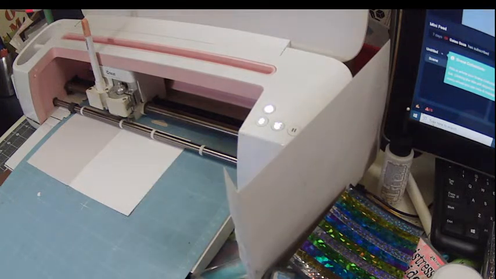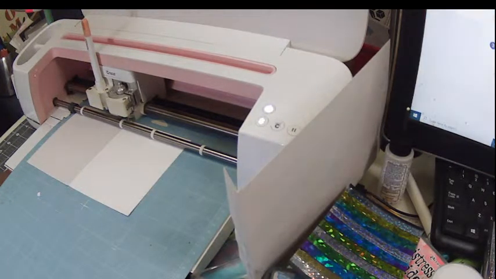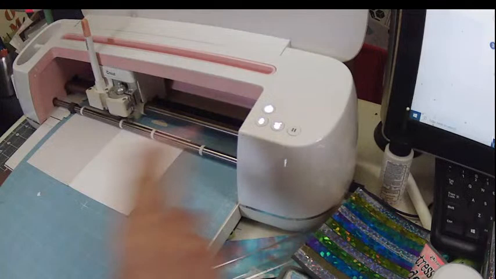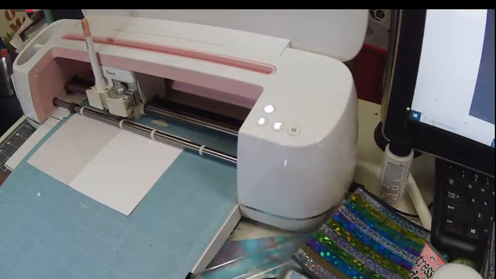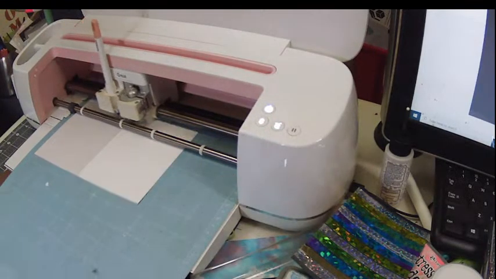let's make sure, let's go back to the Cricut screen. Cricut screen, let's see. We don't need to mirror the image. Everything is good. Alright, so we're going to press the flashing button. And we're going to let the Cricut cut it out.